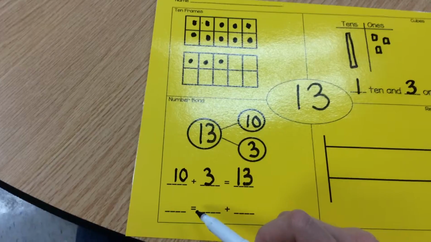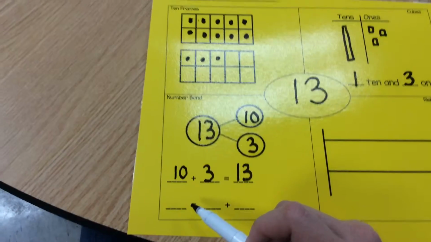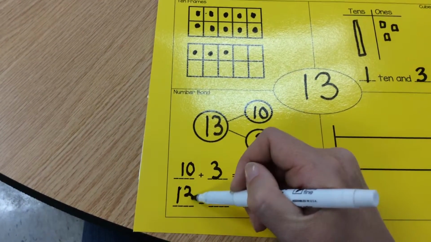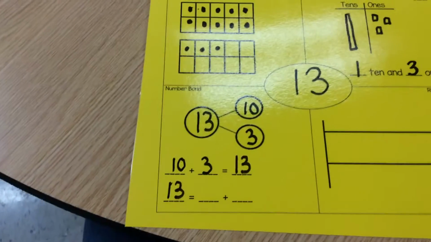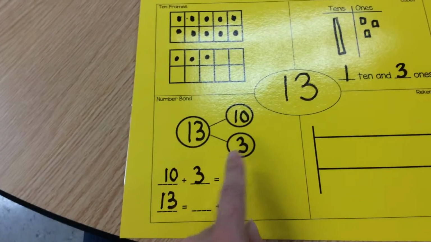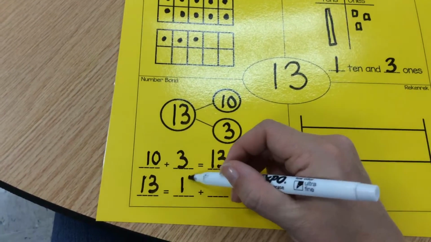Now look at this one. It is different. My equal sign is at the beginning. So that means I'm starting with my whole number. I'm going to decompose. That means I'm going to break it into parts. So here's my 13. I'm going to break it into 2 parts, into 10 plus 3.